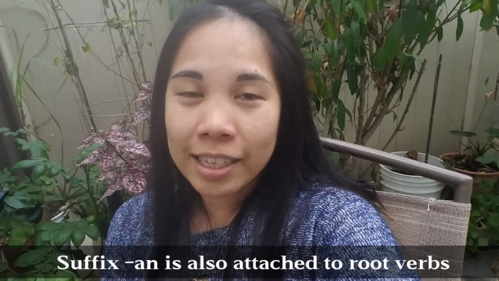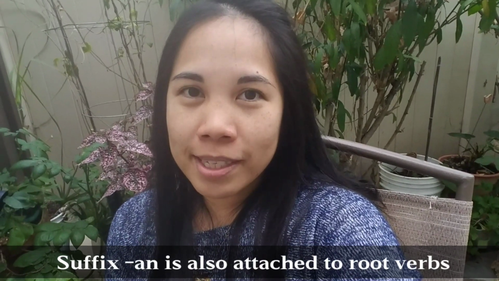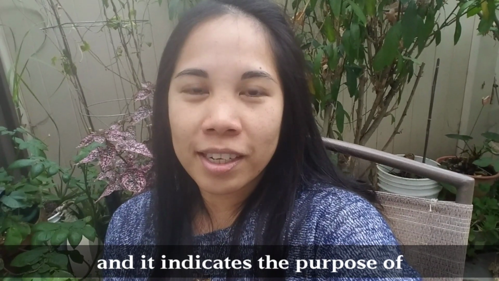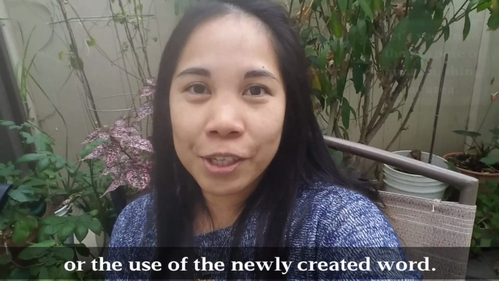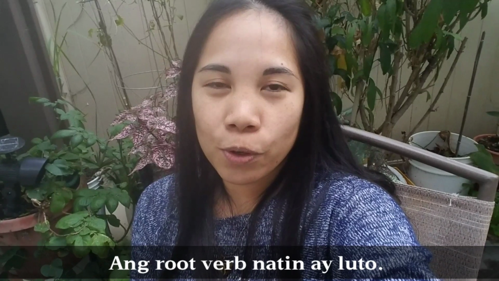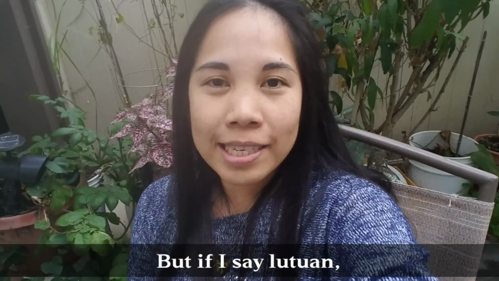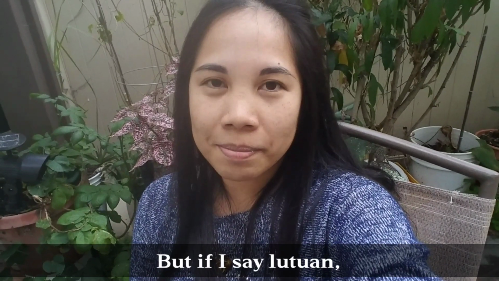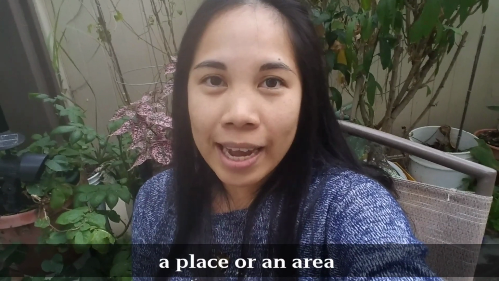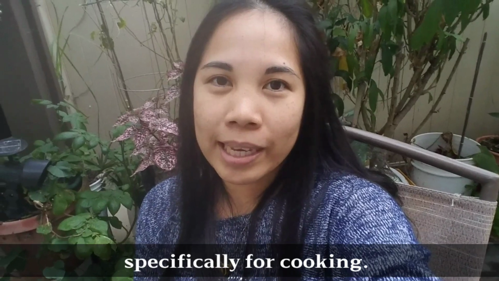Also, just want to add that suffix an is also attached to root verbs, and it indicates the purpose of or the use of the newly created word. Example is, ang root verb natin ay luto, cook. But if I say lutuan, that means a place or an area is specifically for cooking.